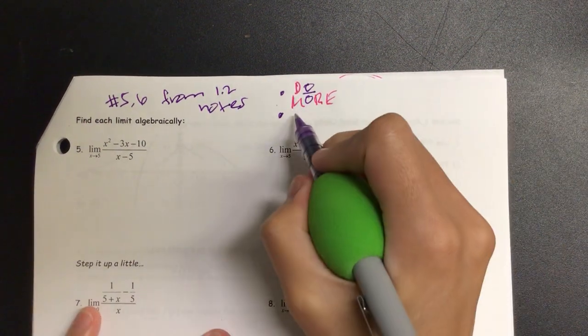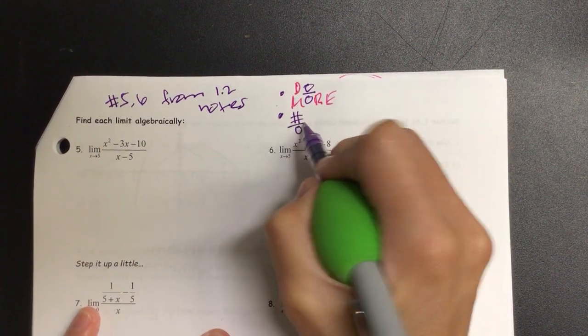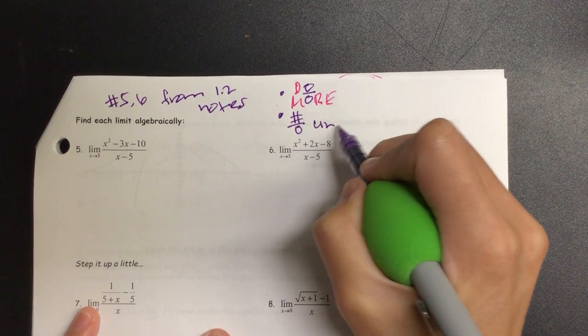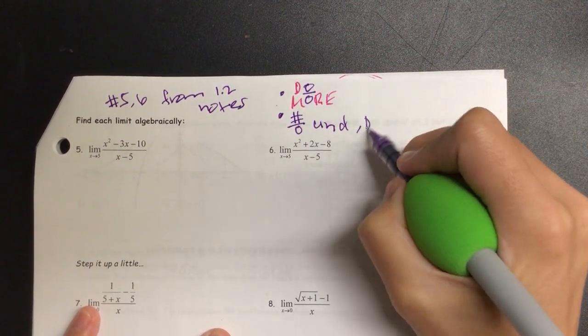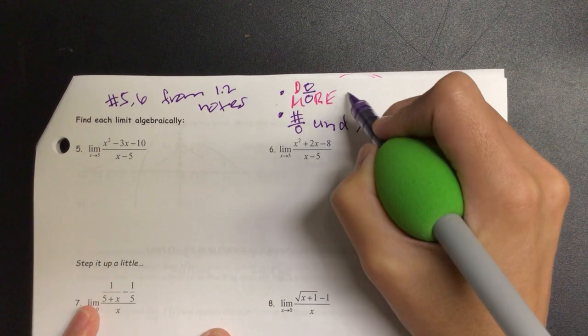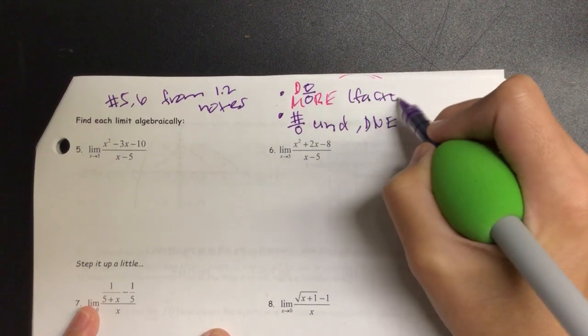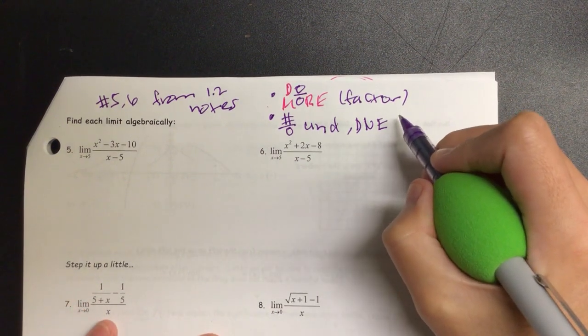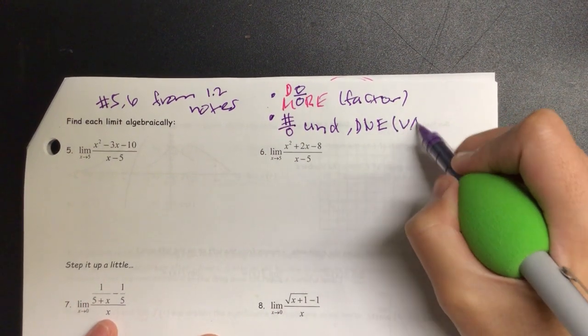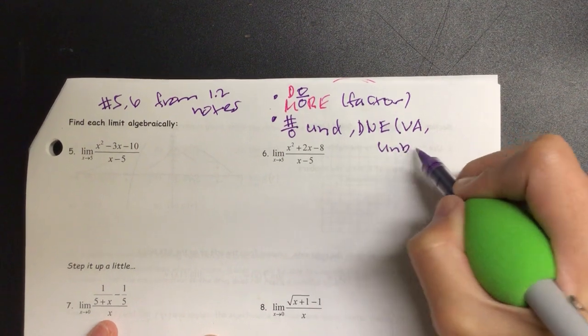And what if you get some value over 0? What does that give us? Undefined. It is undefined. So does the limit exist? We're going to write out what? Does not exist. If someone said factor on the first bullet point, I'm going to write that out. Thank you. And it does not exist when it's divided by 0 for the following reason: vertical asymptote, which is the unbounded behavior.